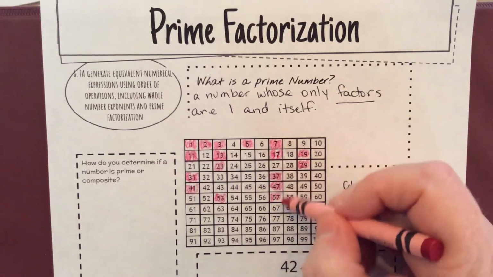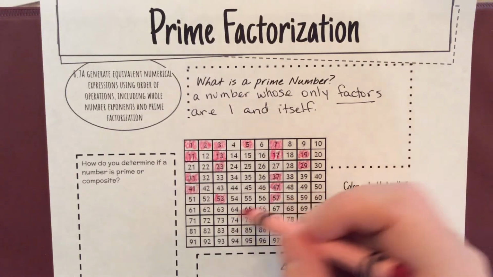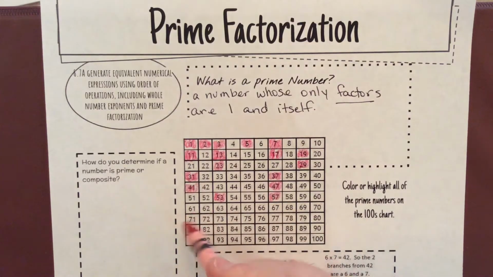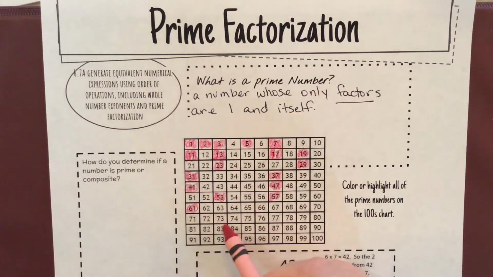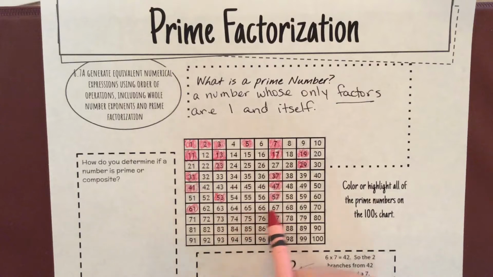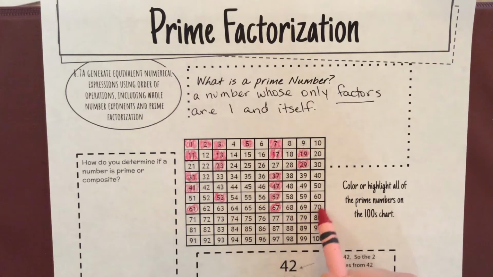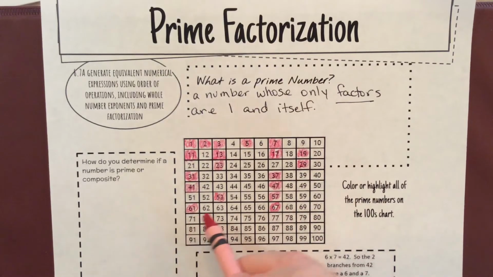Yes. All these weird 7s are. That's funny. I'm going through thinking about the numbers, thinking about their factors here. 61. I'm trying to remember these off the top of my head here.